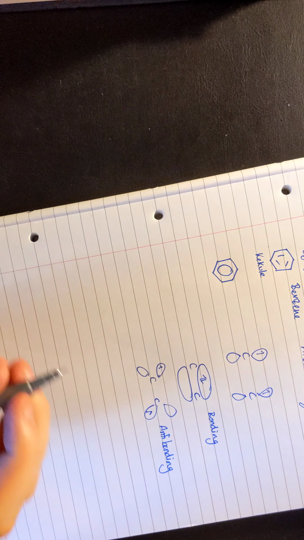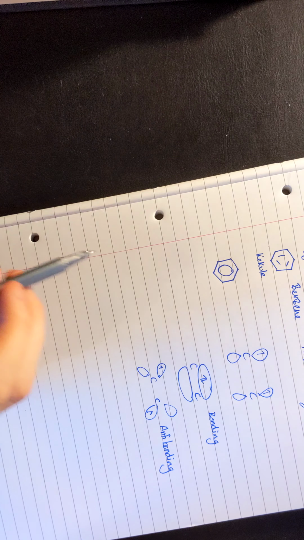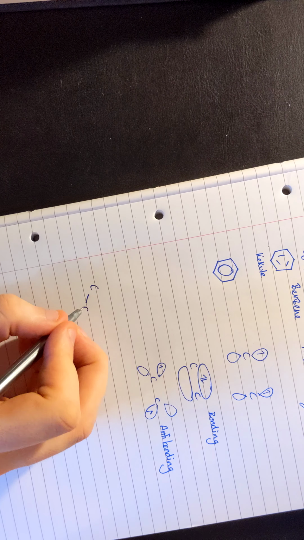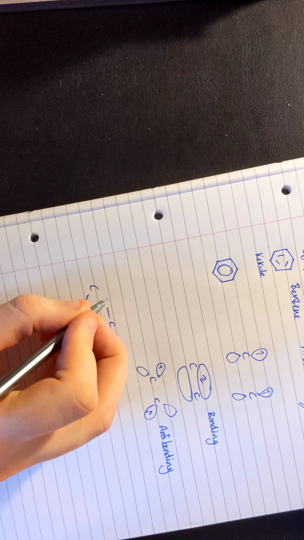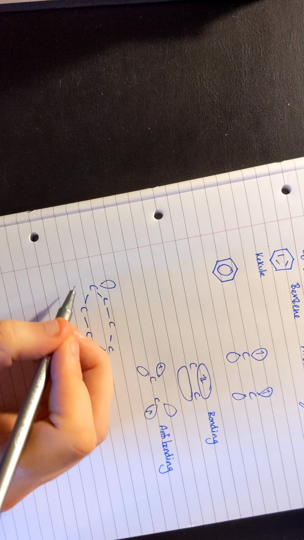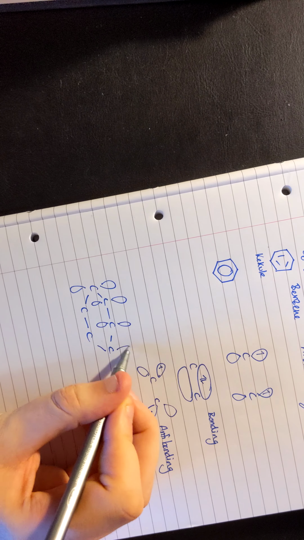Now in benzene, we sort of reach a point where it kind of loops back around on itself from all of these p orbitals. So we've got these 6 carbons arranged in a hexagon, so they're completely flat, and we've got the p orbitals protruding up and down.